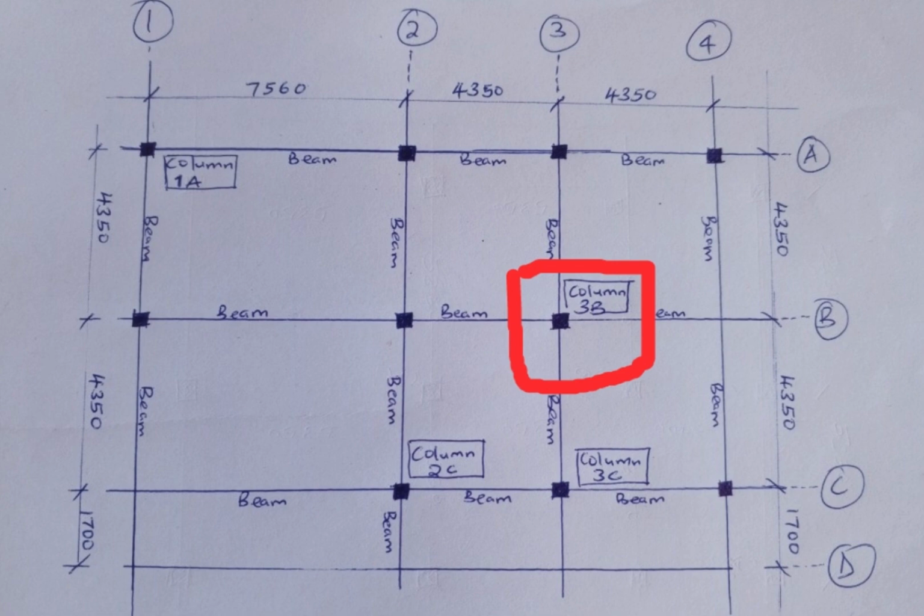So I have come up with the names of the columns using the grids. Column 3B is a column that lies under grid 3 and grid B, that is grid 3 horizontally and grid B vertically.